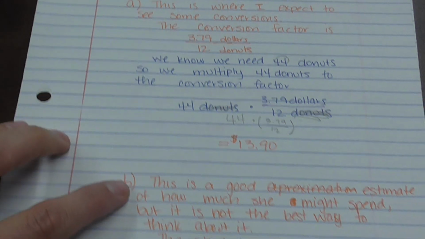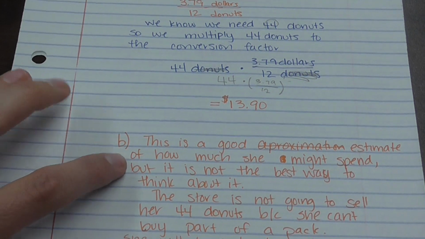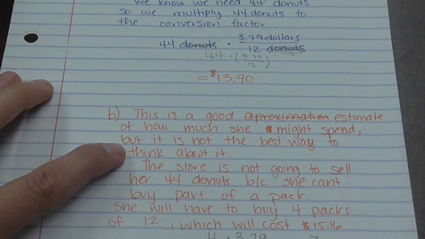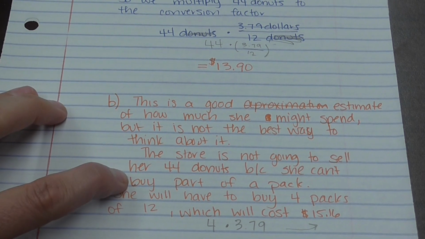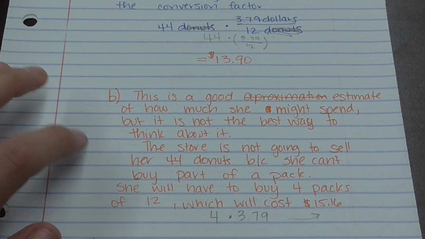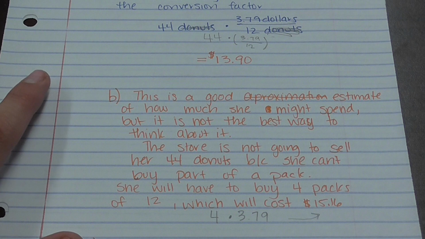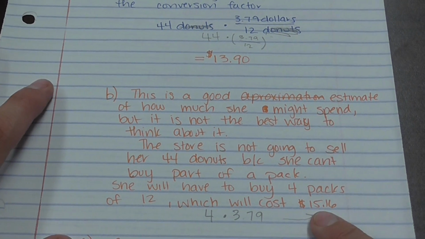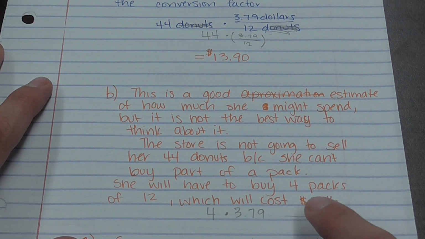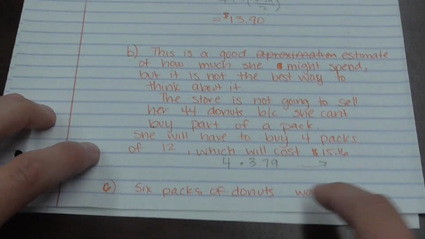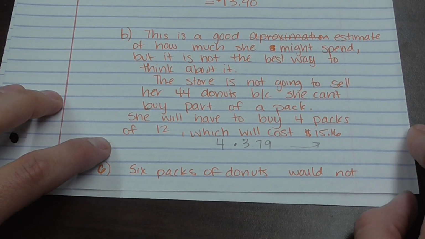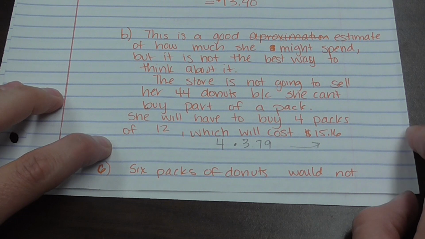Although this is a good estimate of how much she might spend, it's not the best way to think about it. The store is not going to sell her 44 donuts because she can't buy just part of a pack. So she will have to buy 4 whole packs of 12, which will cost $15.16. That number came from multiplying the 4 packs of donuts times $3.79.